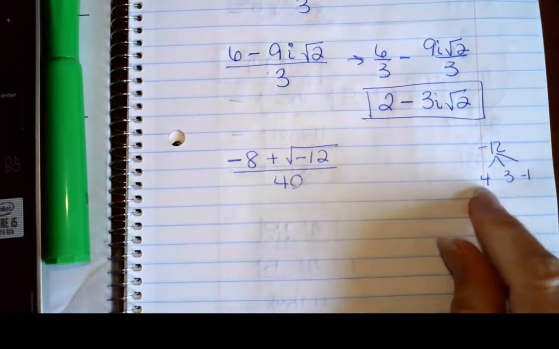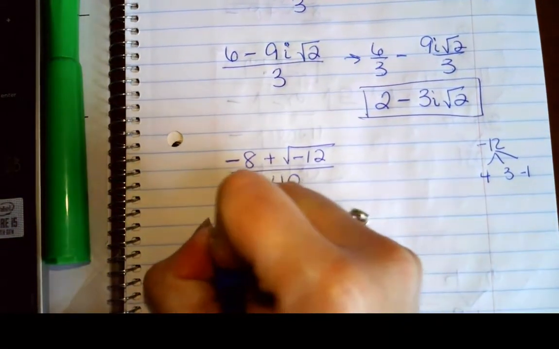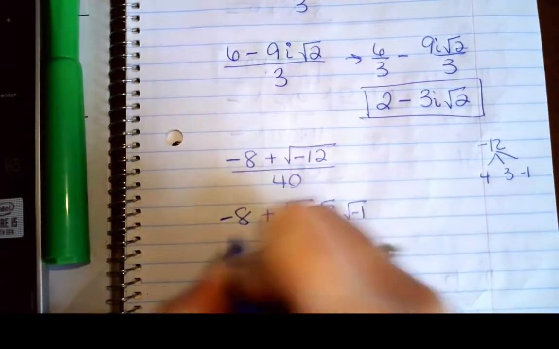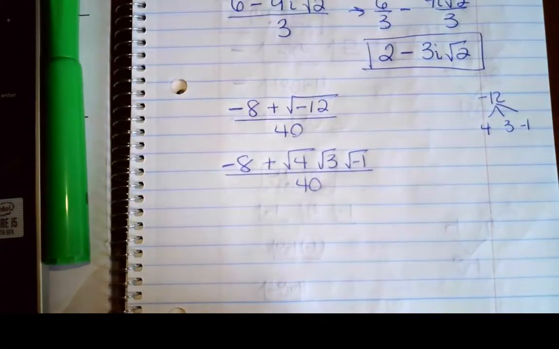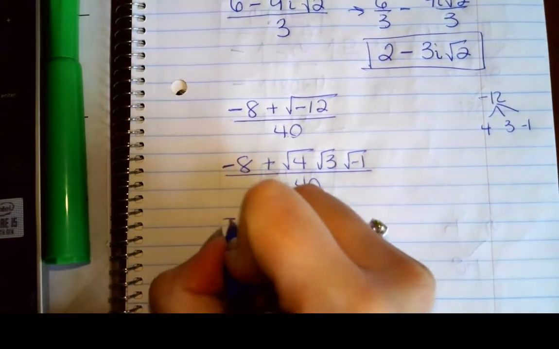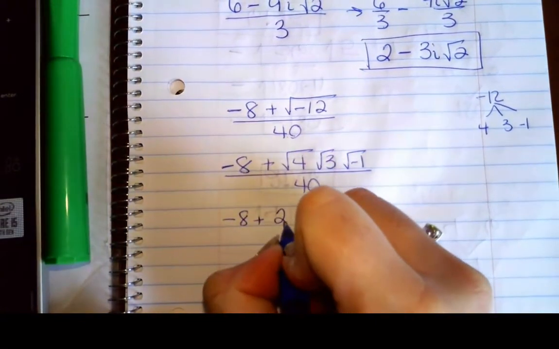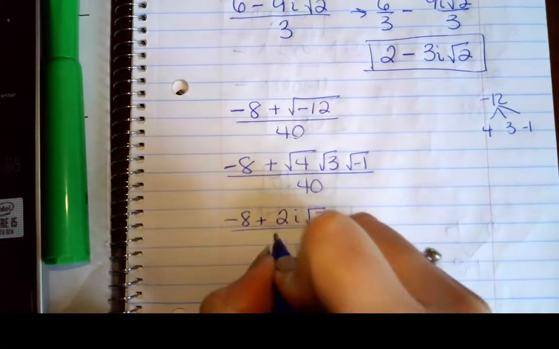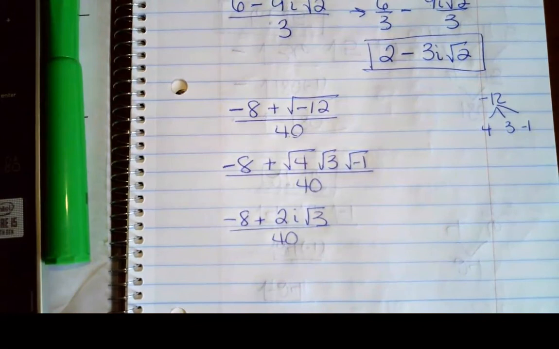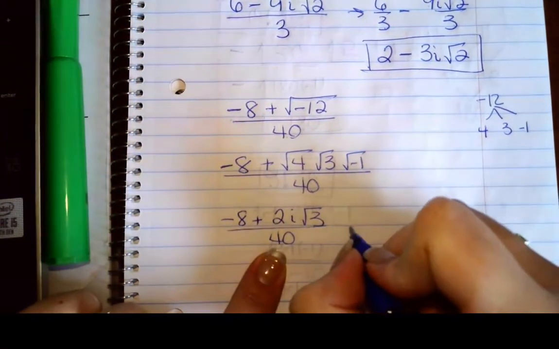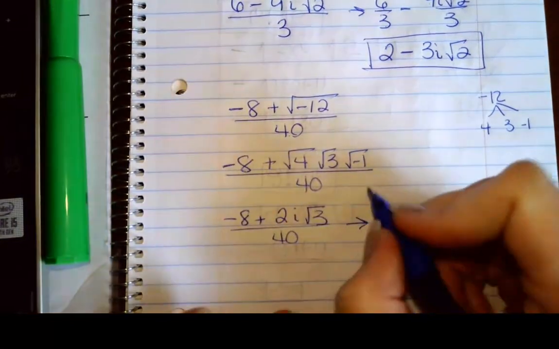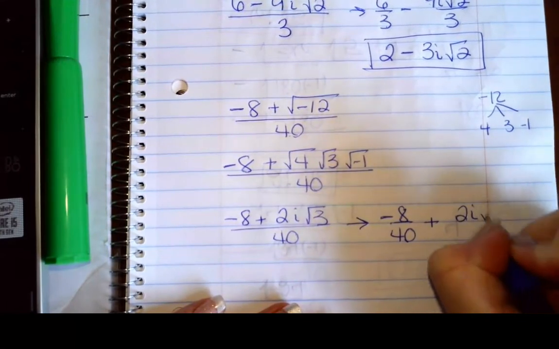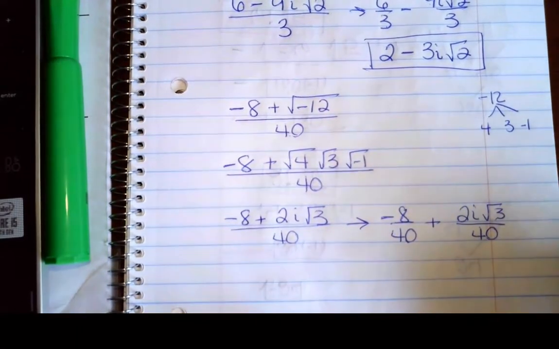And again, I like 4 because he's a perfect square. So I've got a negative 8 plus the square root of 4 times the square root of 3 times the square root of negative 1 over 40. So now let's see what we know. I know the square root of 4 is 2. I know the square root of negative 1 is i. And I know the square root of 3 has to stay inside. And that's over 40. So now that 40 is going to belong to each term in my numerator. So I've got a negative 8 over 40 plus 2i root 3 over 40.